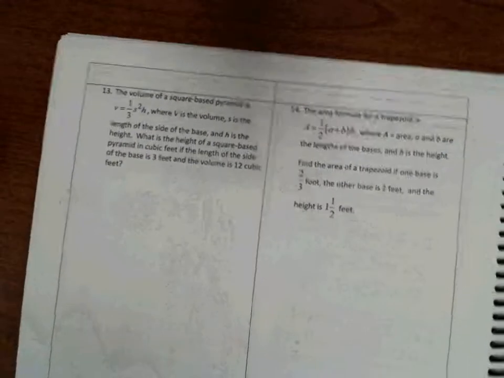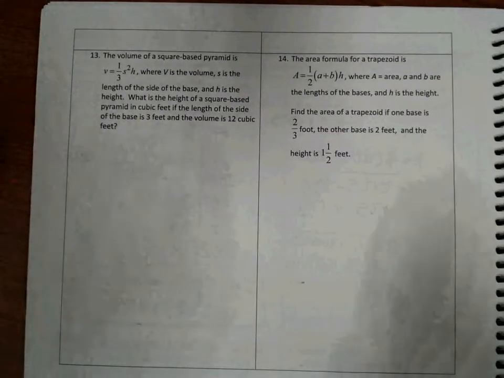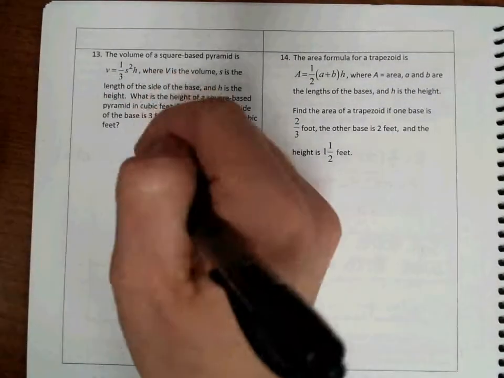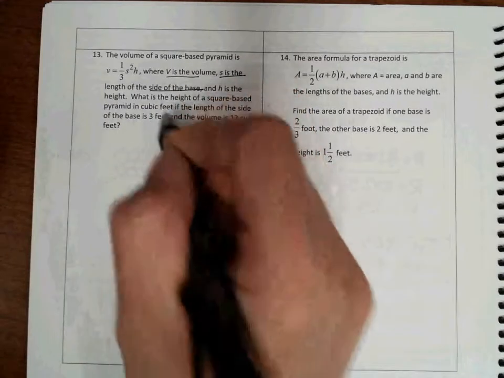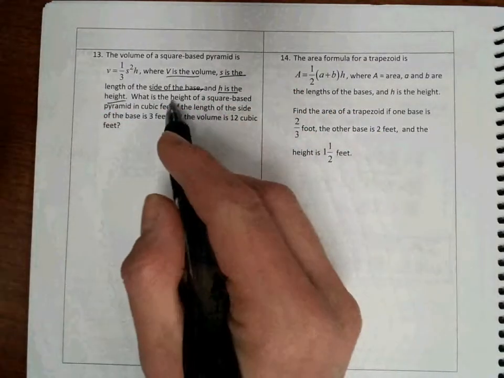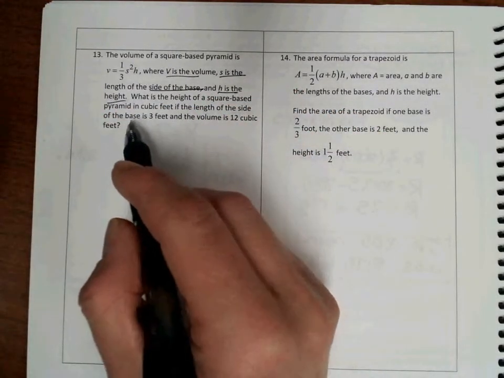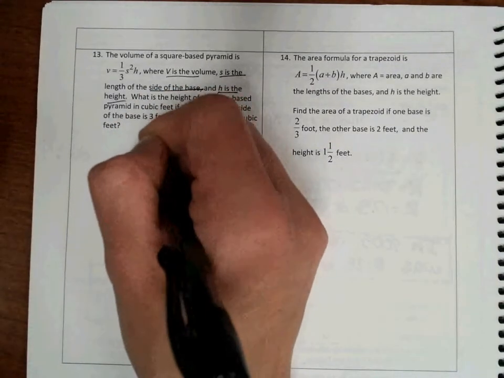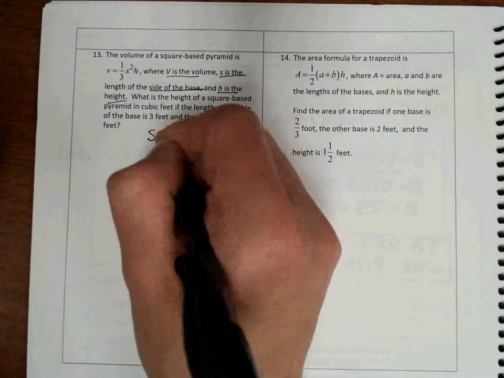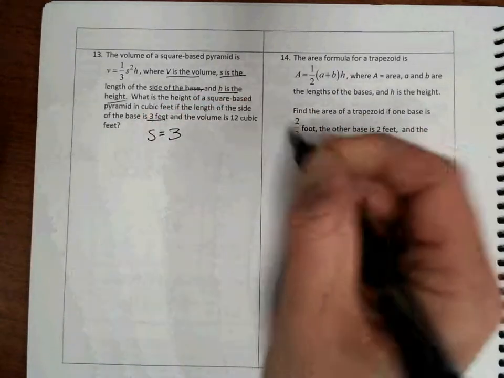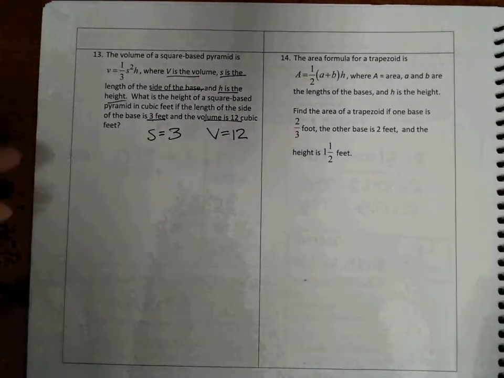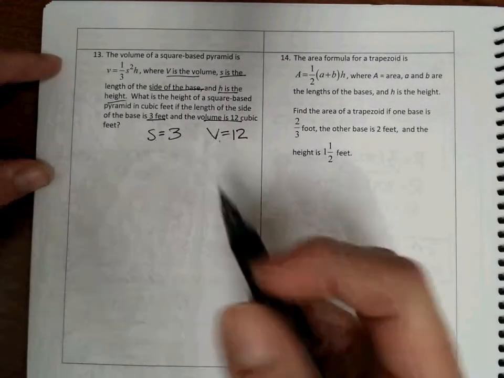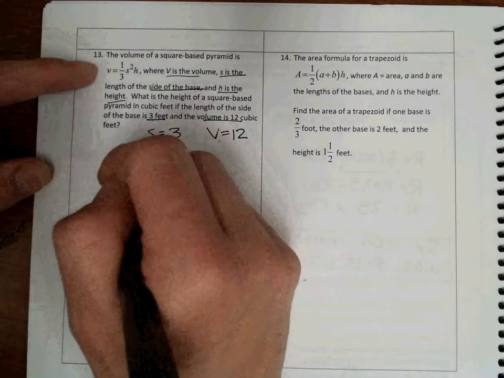Okay, moving on to the last page. Number 13, again, another formula. Let's try to figure out where to plug everything in. We've got the volume of a pyramid. V is the volume, S is the length of the side of the base, H is the height. They want us to find the height, and we know the base is 3 feet, so the length of the side of the base is 3 feet, so S equals 3. The volume is 12, so V equals 12, and we're looking for our H. So plug in your S, plug in your V, and then we'll try to find H.